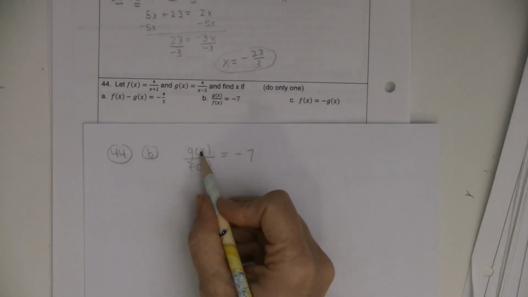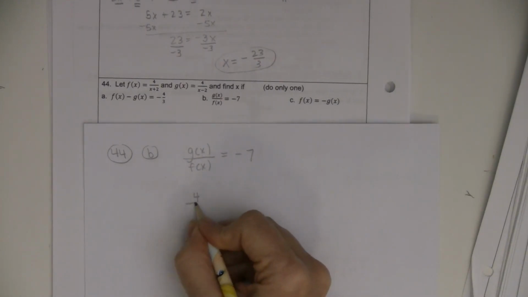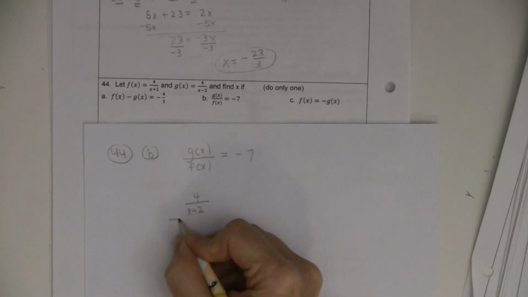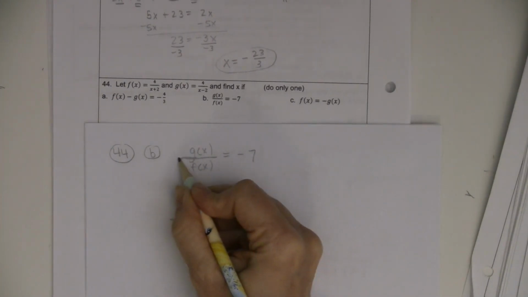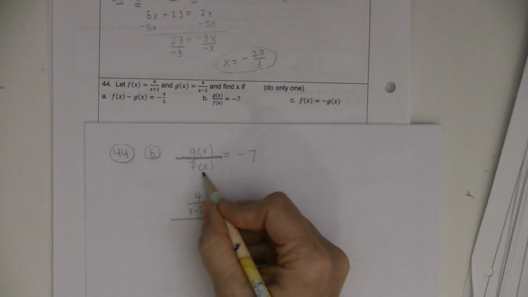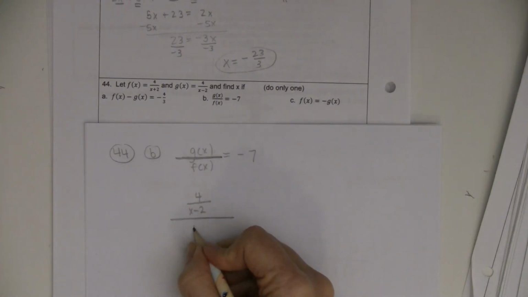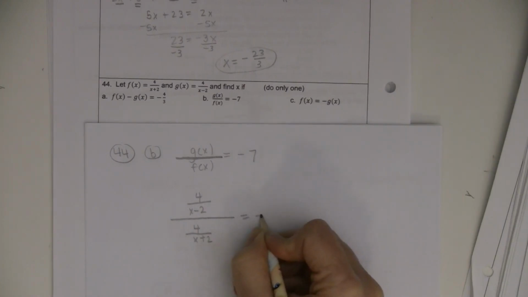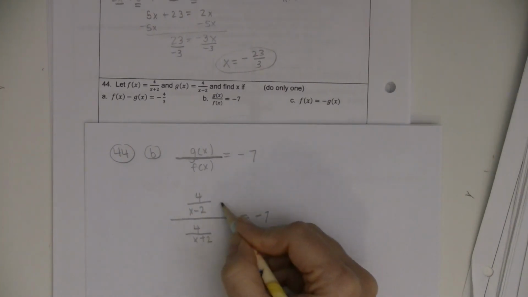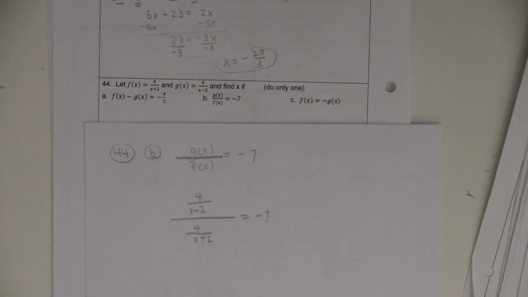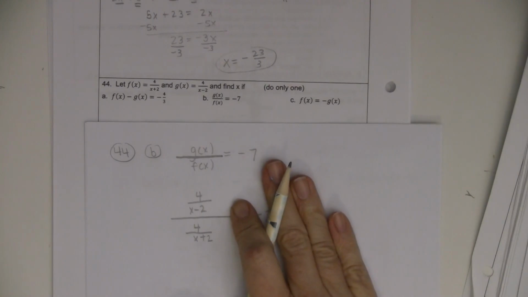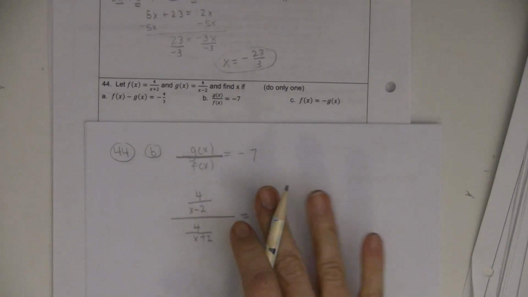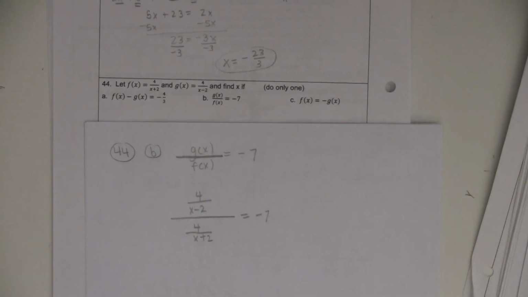So g of x is equal to 4 over x minus 2. So I'm replacing in, this is my main fraction bar, right? And I'm going to put in what f of x is, which was 4 over x plus 2, equals negative 7. And this is a complex fraction, and it's not simplified. So I think what I would do is start off by ignoring the negative 7 over there and just simplify this and then solve it. I mean, that's a way of going, certainly. And so that's going to be my plan.